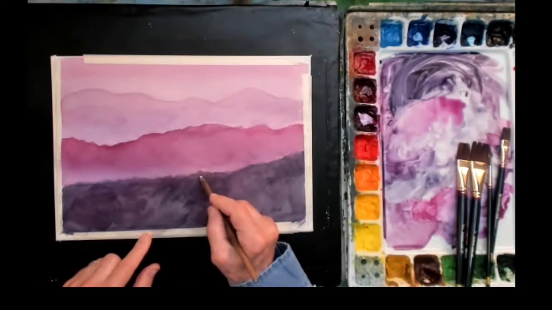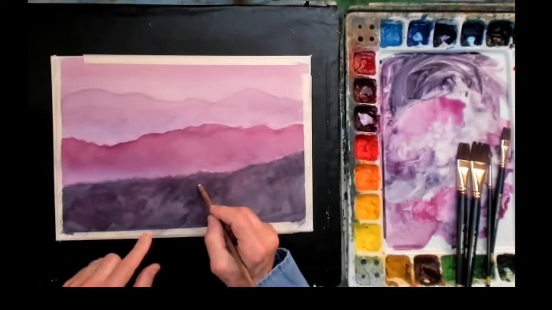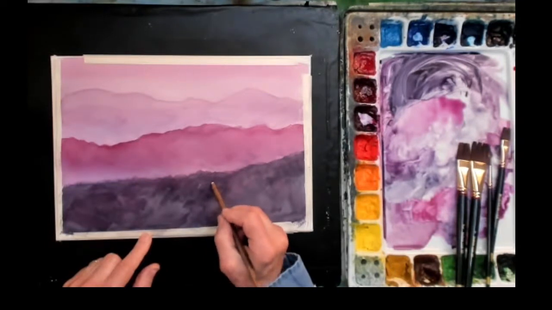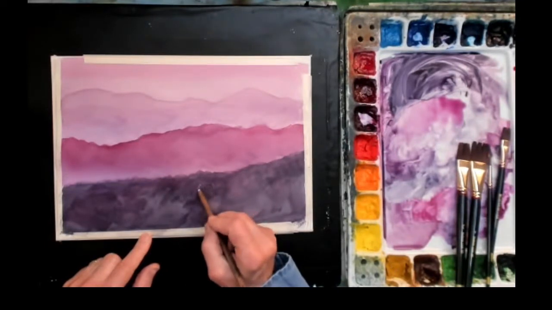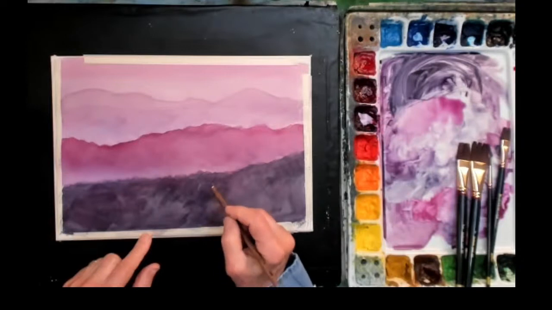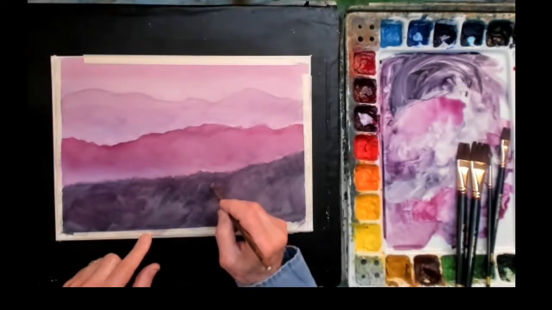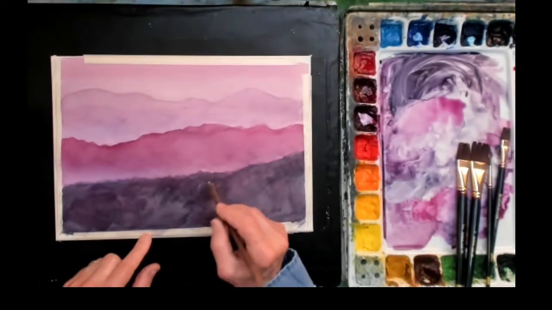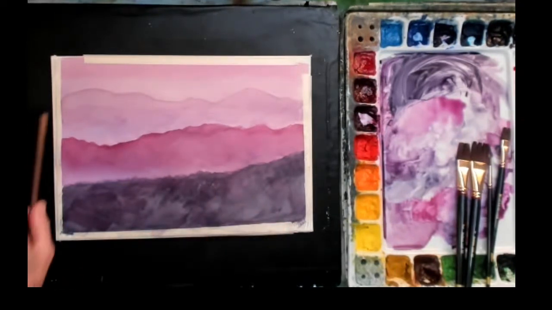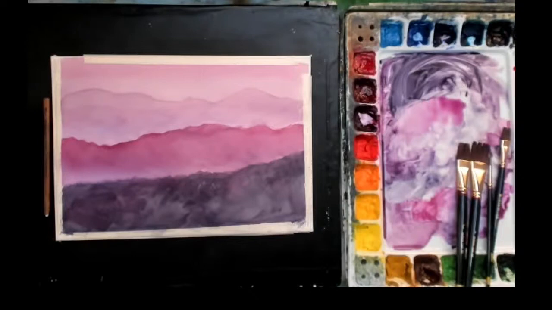But this is a good way to mark. Let's say I want to mark out an area. Now before I do that though, I'm going to have to dry this a little bit. So I'm going to blow dry the dark area.